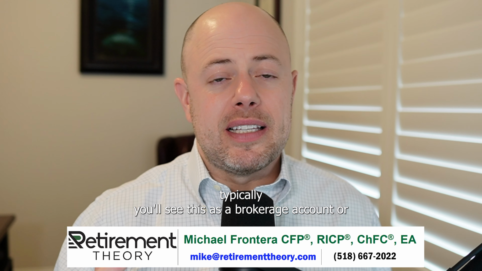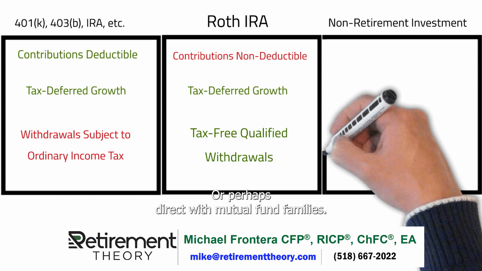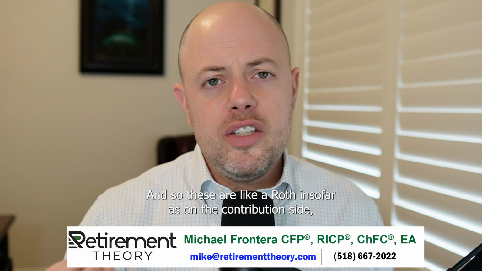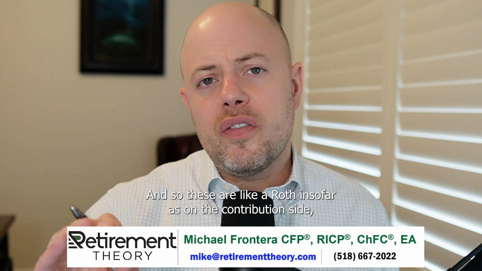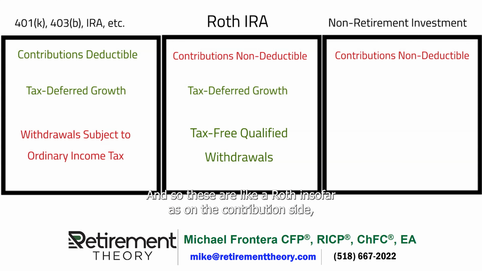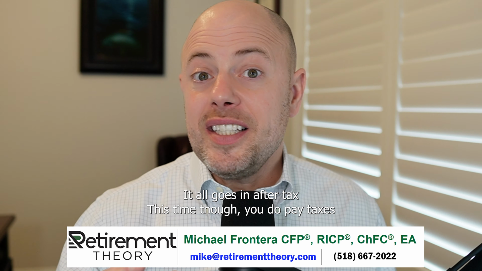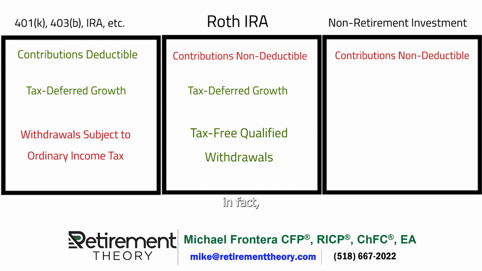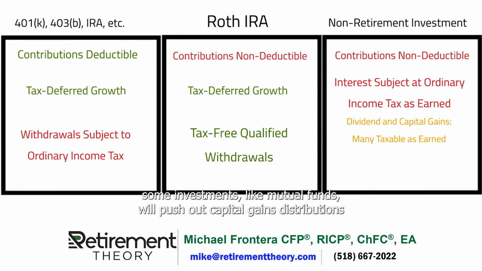Typically, you'll see this as a brokerage account or perhaps direct with mutual fund families. And so these are like a Roth insofar as on the contribution side, you're not going to get a deduction for it. It all goes in after tax. This time, though, you do pay taxes on all of your interest and dividends that kick out during the year. And in fact, some investments like mutual funds will push out capital gains distributions each year, which are taxable to you, even if you don't sell your investments.